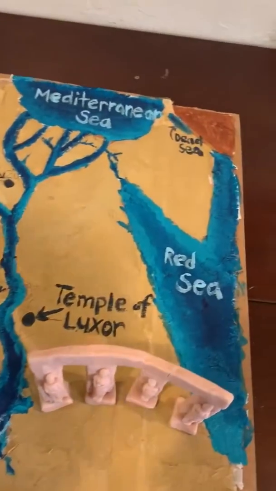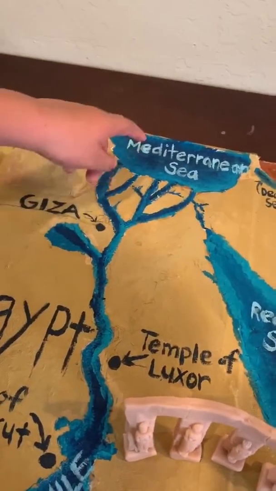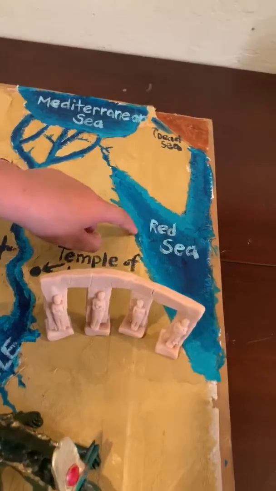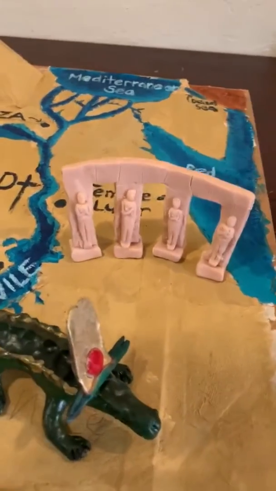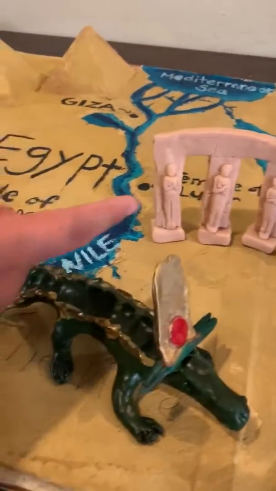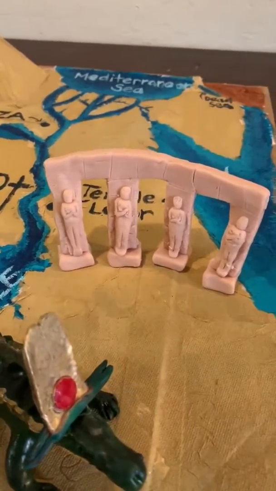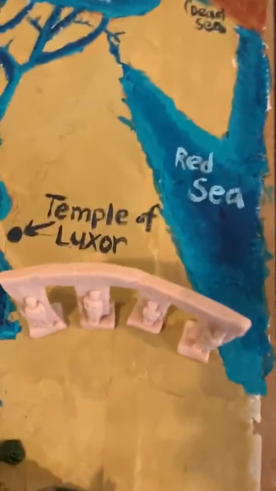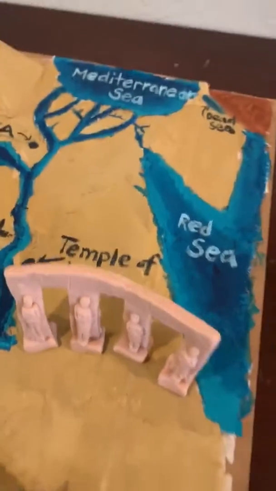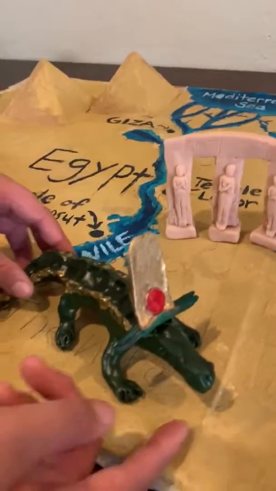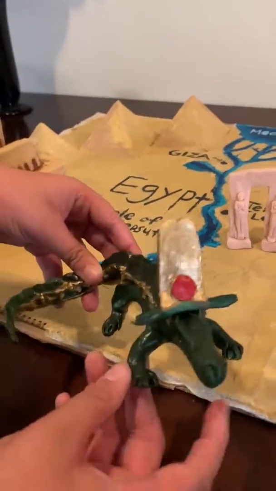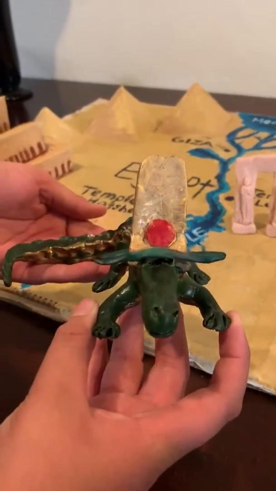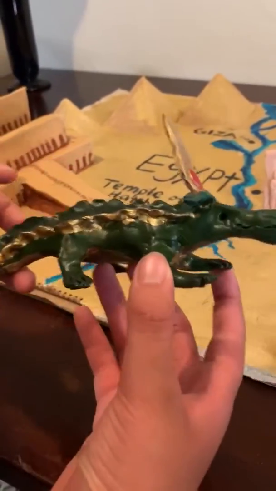And that Nile River is leading to the Mediterranean Sea and the Red Sea. Right here we have part of the Temple of Karnak in Luxor, Egypt. And right here I have built a clay sculpture of Sobek, the crocodile, in crocodile form.